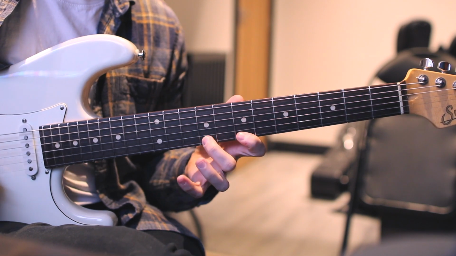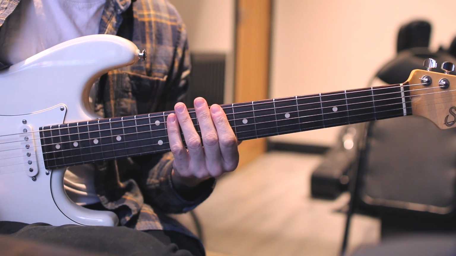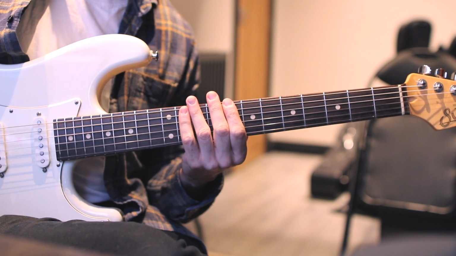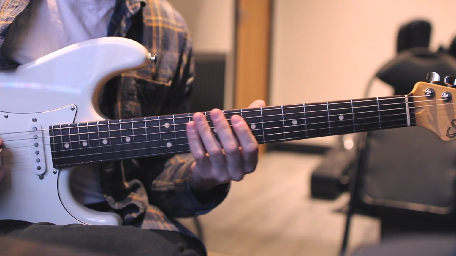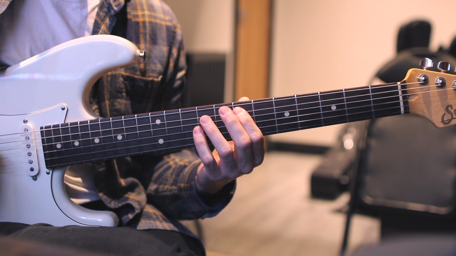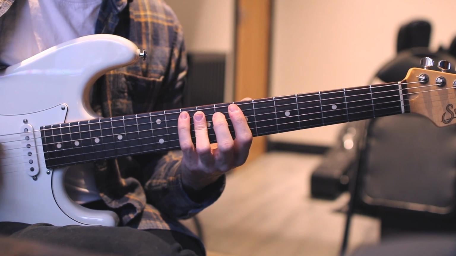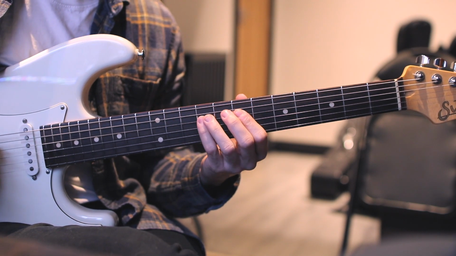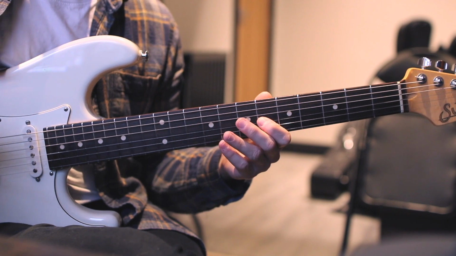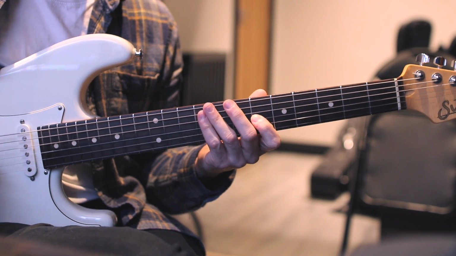So the big note in this, which I think people get lost in when they haven't played melodic minor before, is this major 7, because they go, okay, that sounds good, we're good. Actually the 6 as well, but you can hear that the 6 is in the Dorian scale as well.